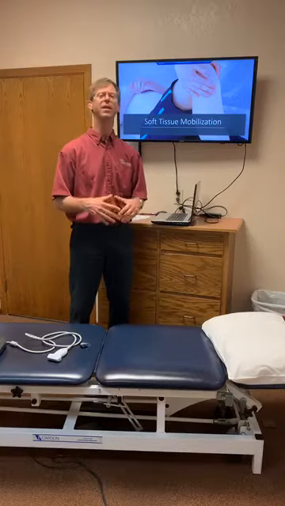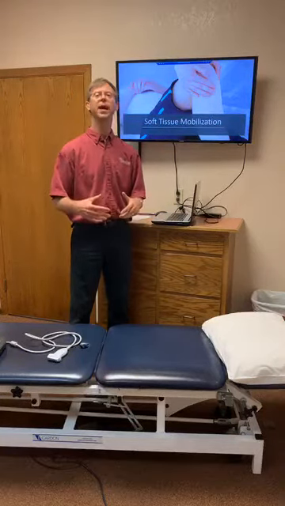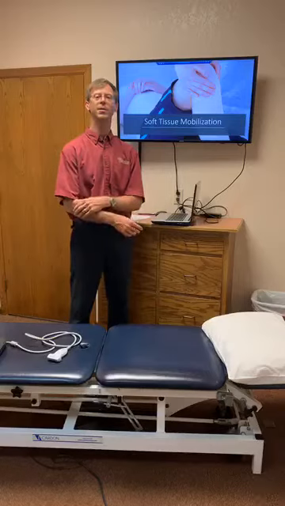Okay, soft tissue mobilization. Well, what is that? Sometimes people call it massage, but there's a lot of different kinds of soft tissue mobilization. But what we're trying to do is get that normal muscle to feel and move like it normally would. All muscles have this kind of suppleness to them. If you feel your thigh muscles or your forearm muscles, there's this amount of pliability to it.